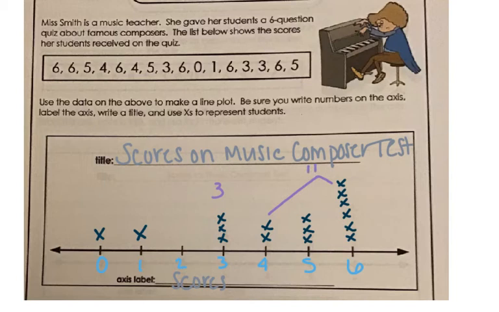And how many students scored less than 3? So again, to answer this question, we're not including 3. We're only including 0 and 1. And we're going to add those up, and we're going to get an answer of 2.